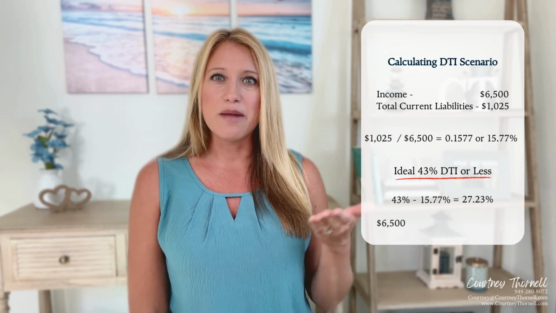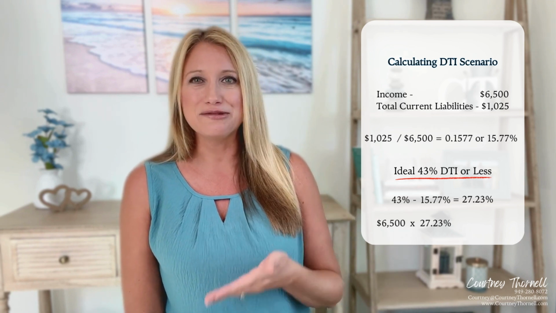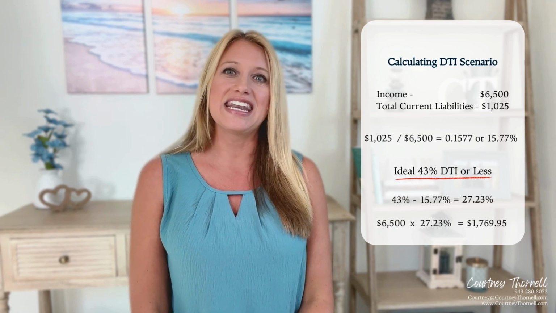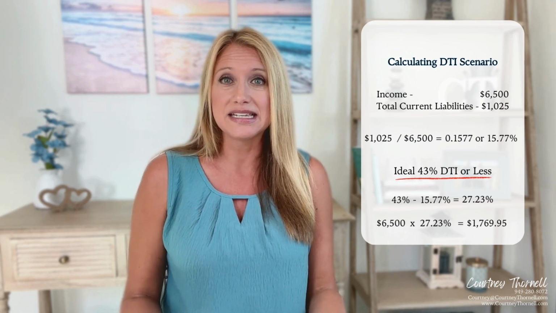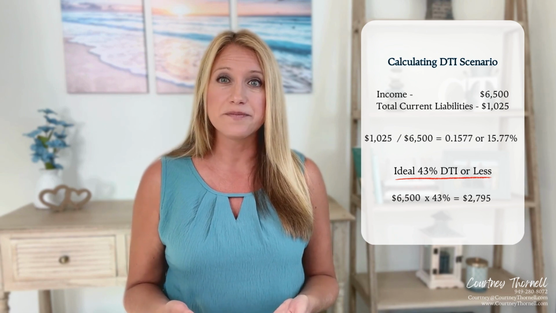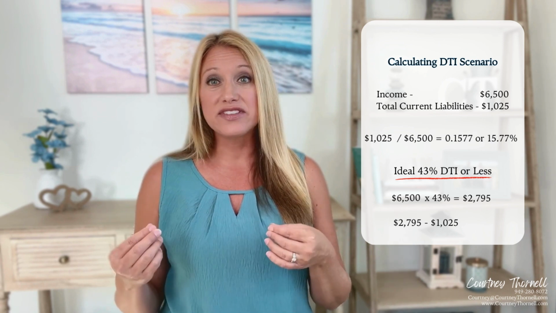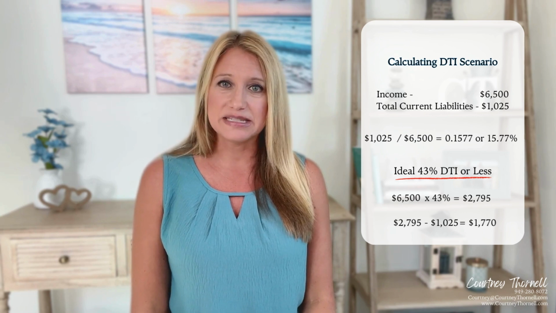To get a dollar figure on that, you would take $6,500 and multiply it by 27.23%, which gives you $1,769.95 for housing expenses. Another way to calculate this would be to take your $6,500 in income times 43%. This gives you $2,795. Take that and subtract your current monthly debt of $1,025. And that gives you the same result of about $1,770 per month towards your housing expenses.